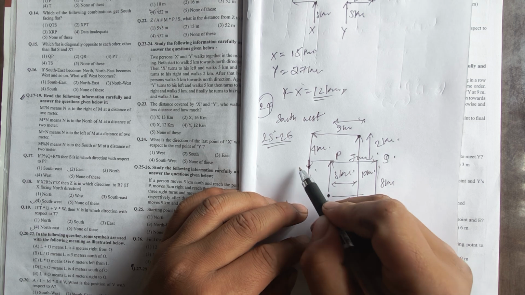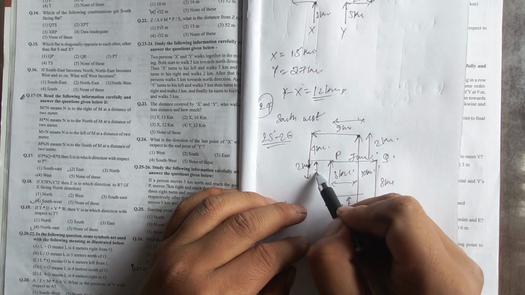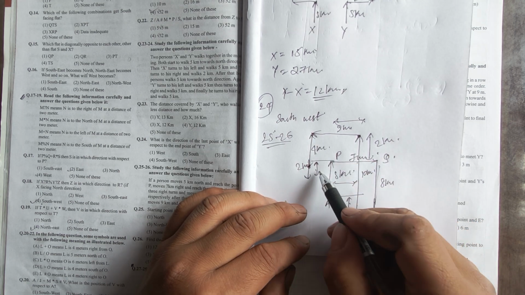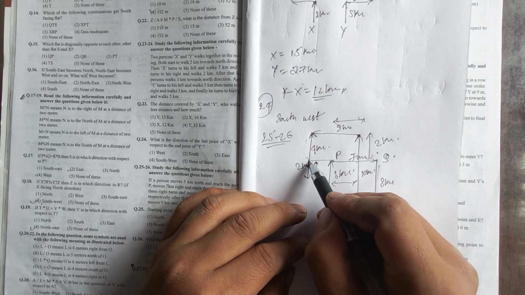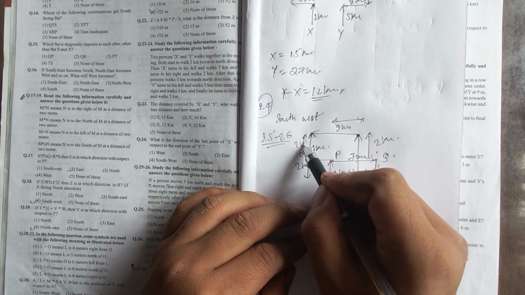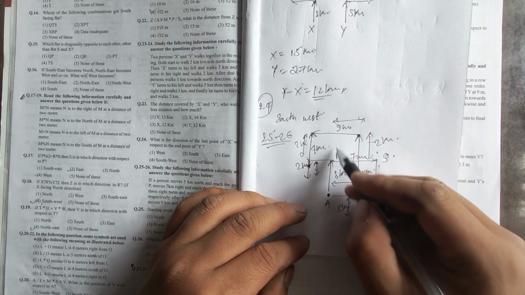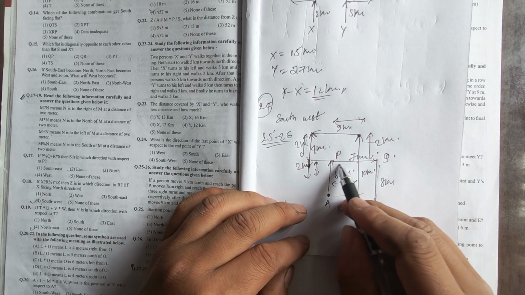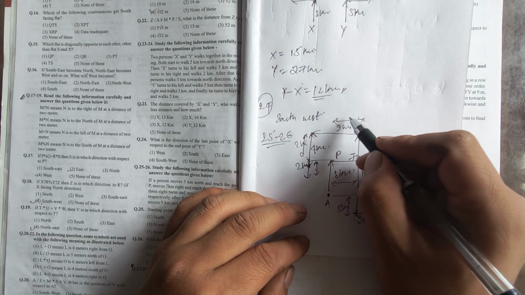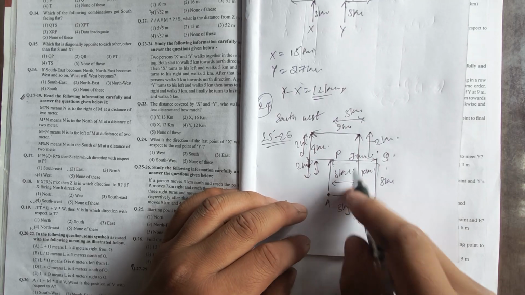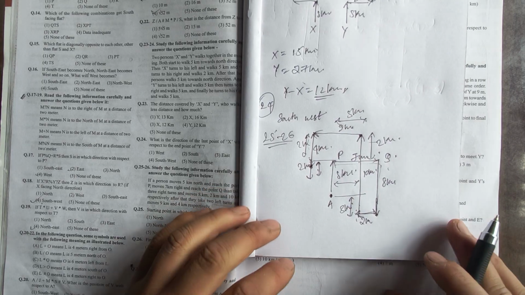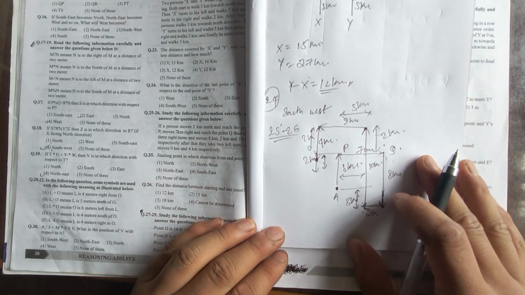Therefore this will be 2 km over here. This whole is 4 plus 2 plus 2, therefore this will be 2 km, since it's given like this. And over here this whole is 7 km, this is 2, and this will be 5 km. So we have to find this to make it easy for us.